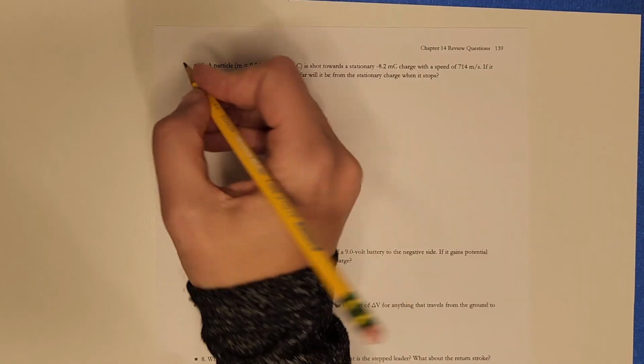For question 5, we have a particle that is 9.5 kilograms with a charge of negative 4.1 millicoulombs shot towards a stationary negative 8.2 millicoulomb charge with a speed of 714 meters per second. If it begins 35 centimeters from the charge, how far will it be from the stationary charge when it stops? So let's break this down.